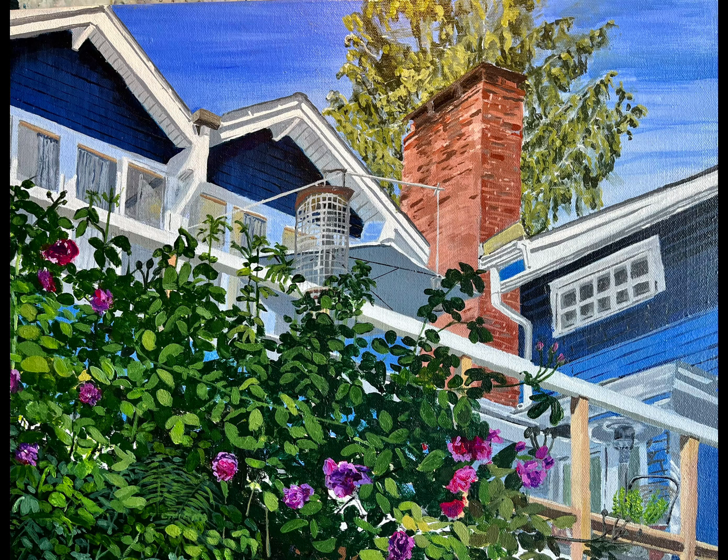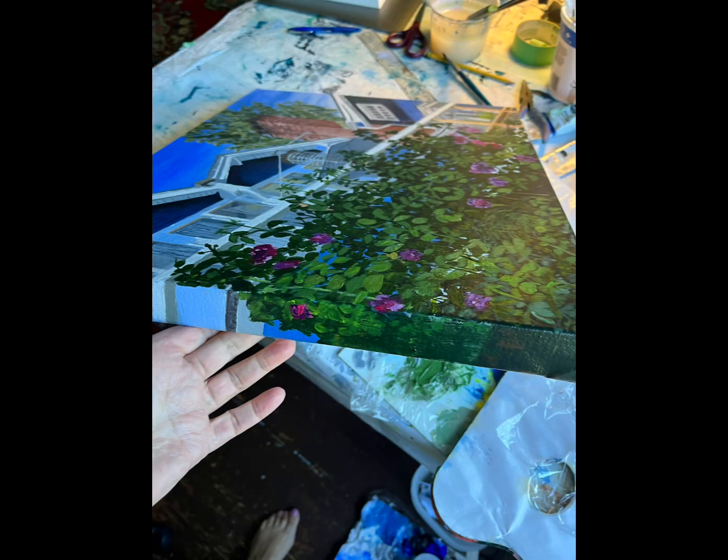So this is the final version of the second painting, and here I'm showing you how I wrapped the painting around the edges, which proved to be actually quite a lot more work, but I think it was a nice effect.